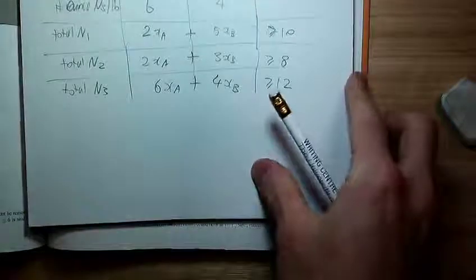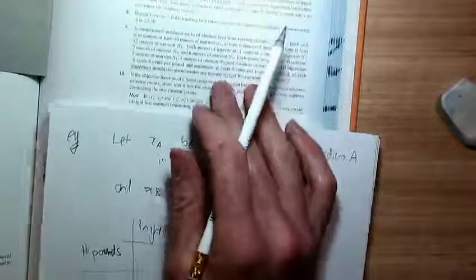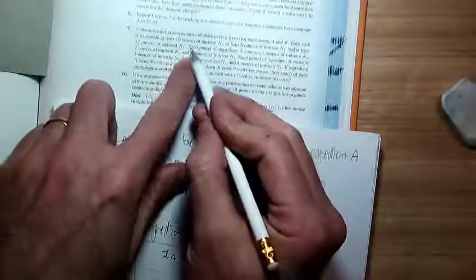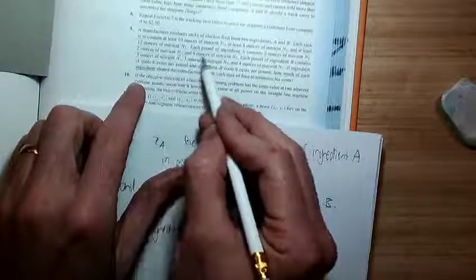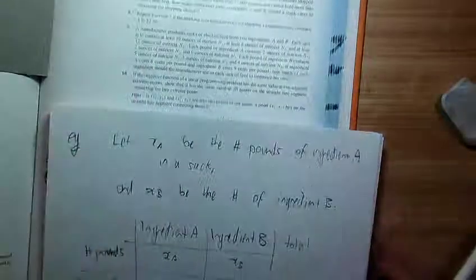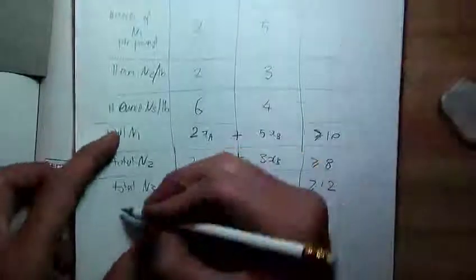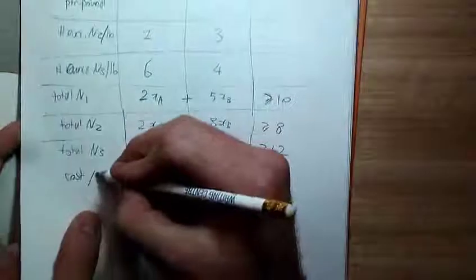Doing well. So what have we dealt with? We dealt with this, dealt with that, dealt with that. Sorry. We've dealt with that, dealt with that, dealt with all of that. Now we've got the cost. Cost per pound.